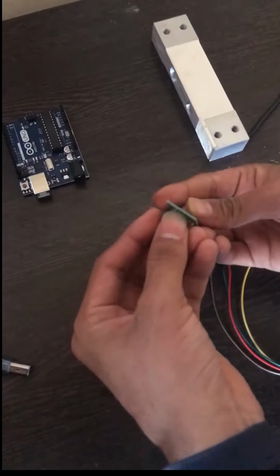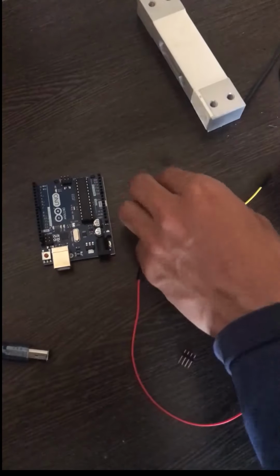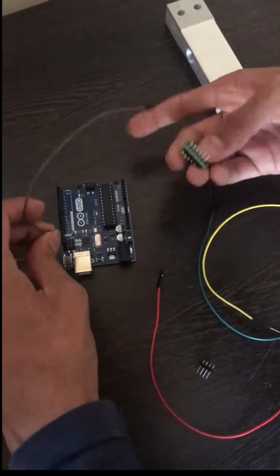First of all, we have to connect like this. On the Arduino, red is ground, and ground is connected to the ground of the amplifier.